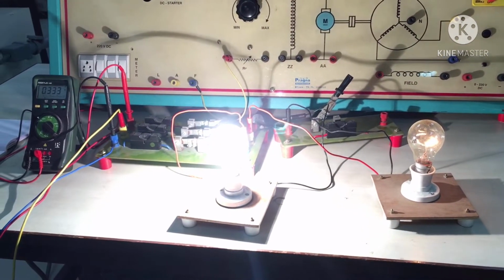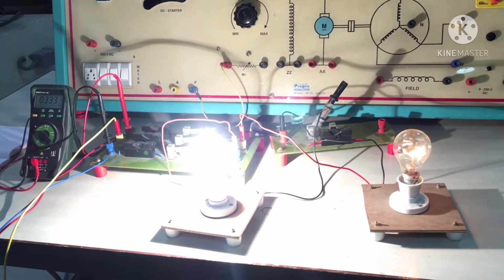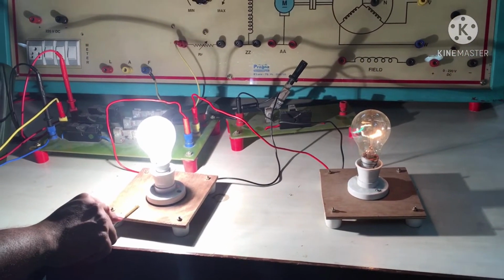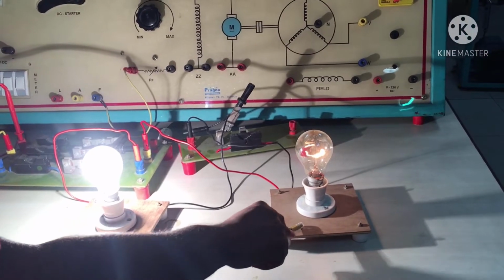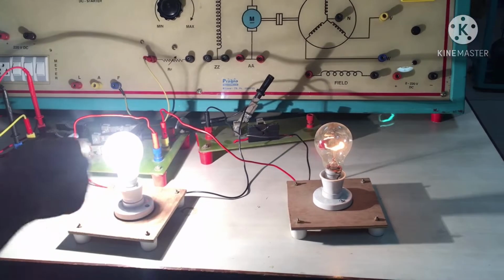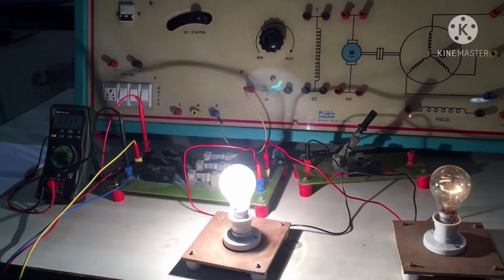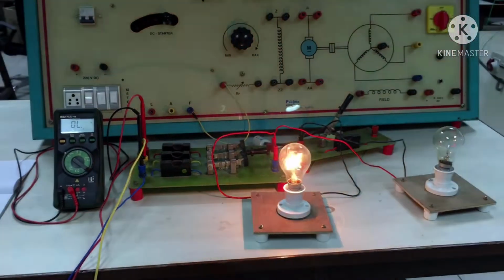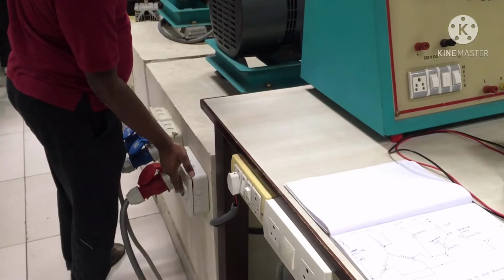334 volts. Now if you observe the light intensities of both the lamps, the light intensity of lamp 2 is giving more intensity than the light intensity of lamp 1. It indicates the RBY phase sequence. Now I am going to reduce the auto transformer output to 0 volts, and then I am going to switch off the MCB.